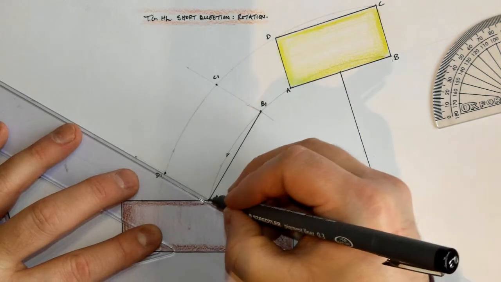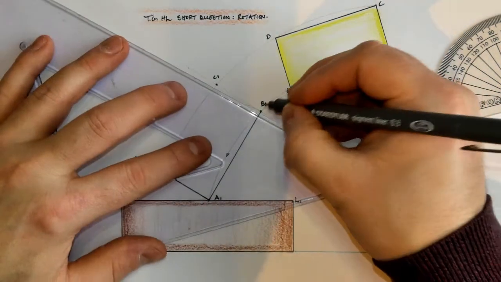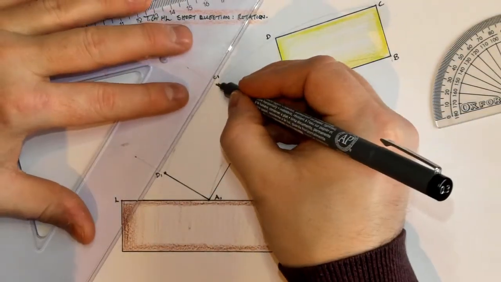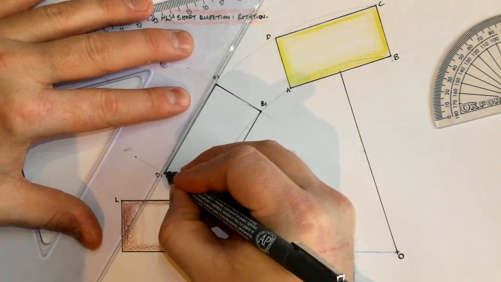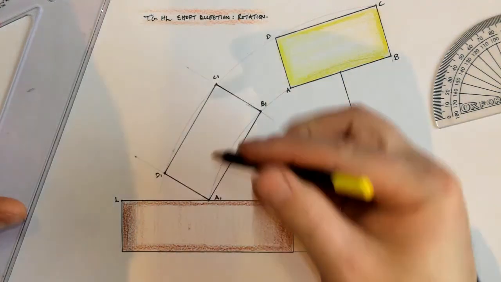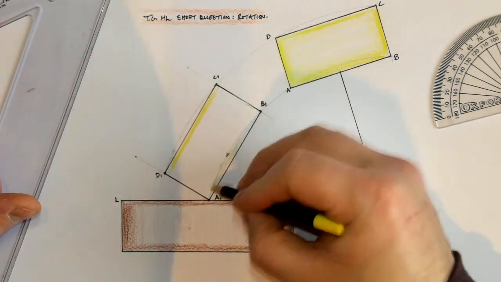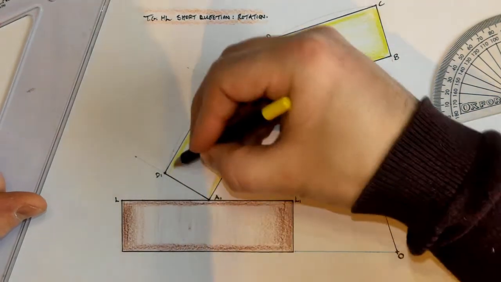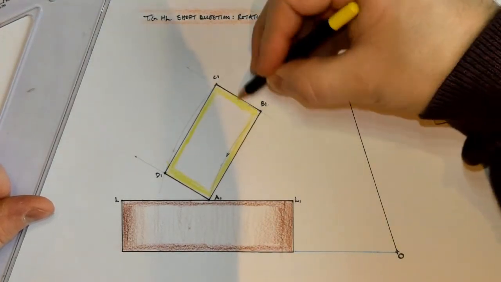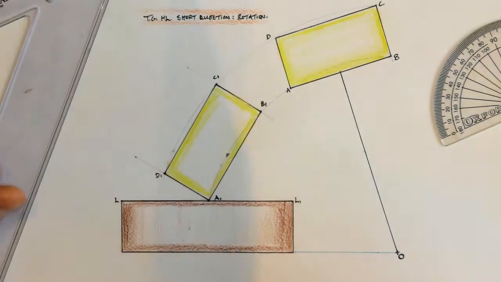I then, with a degree of certainty now, am able to connect those points like so, and like so here from D1 to C1. And now I have, with a little bit of colour to make it more visible to you, the head of the gavel in its new position, or the judge's mallet or hammer.